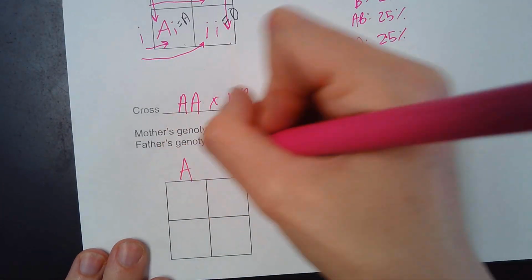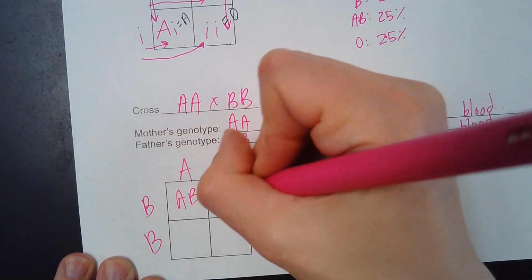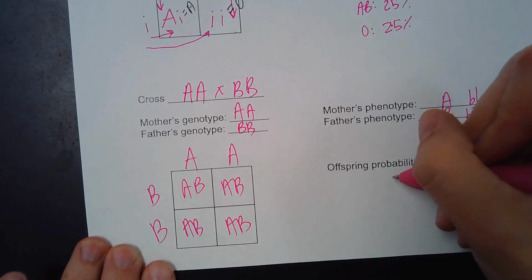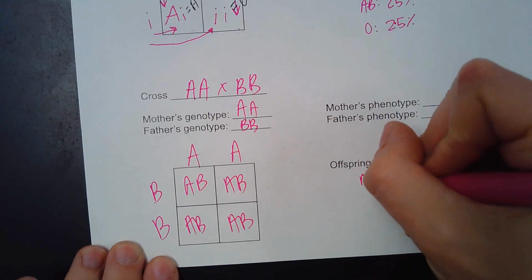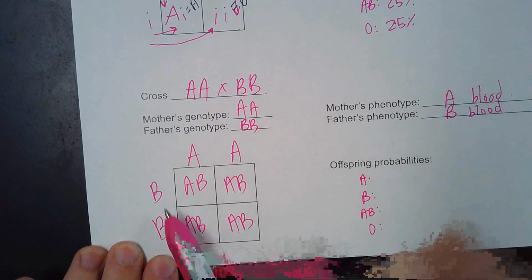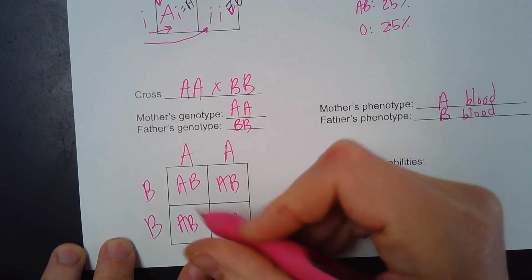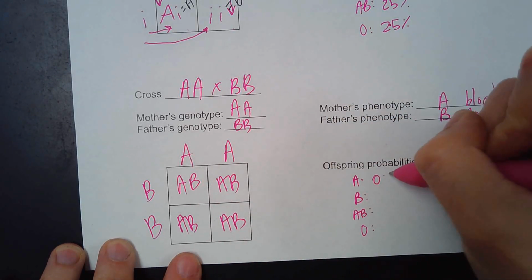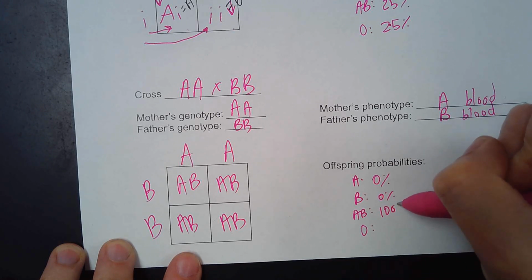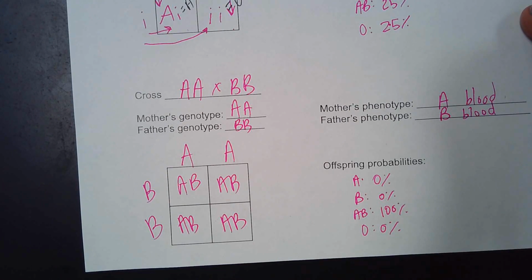And if we do this, there's a 0% chance that any of these have A blood type, because none of them have AA or AI. There's a 0% chance they'll have B. There is a 100% chance they'll have AB, and there's a 0% chance that they'll have O.